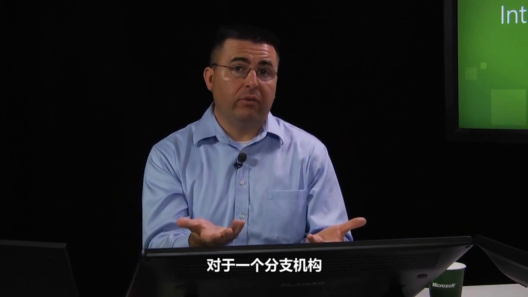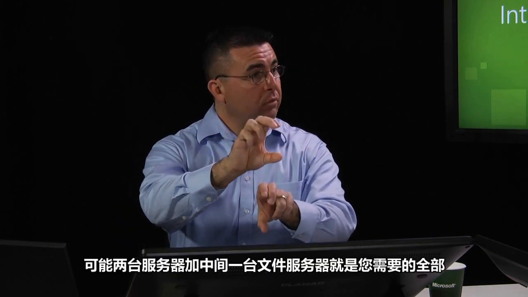If this is a branch office, maybe 2 servers and a file server right in the middle is all you need. If I'm in a data center and I already have a SAN, then maybe you want to take advantage of those capabilities that you already have. So really, there's a lot of different options based on your deployment needs.